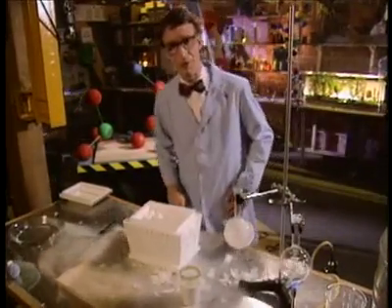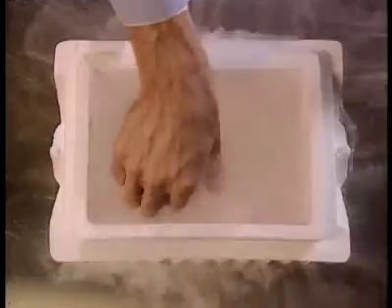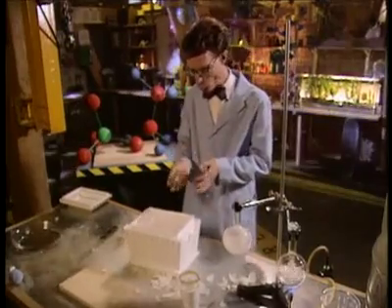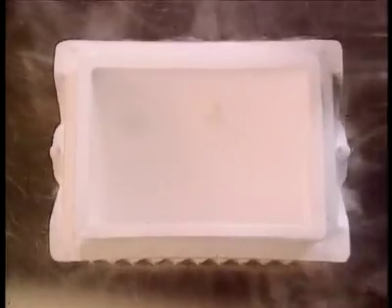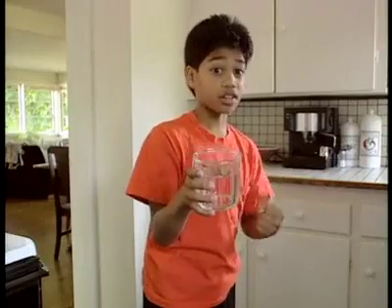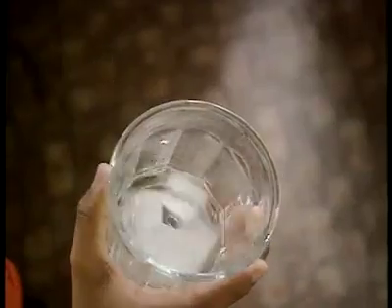And these are marshmallows. They've been cooking for a while. You don't need a campfire. Careful. Oh, watch it. So now you know the three phases of matter. Solid, like this ice. And liquid, like this water. And gas, like this water vapor.